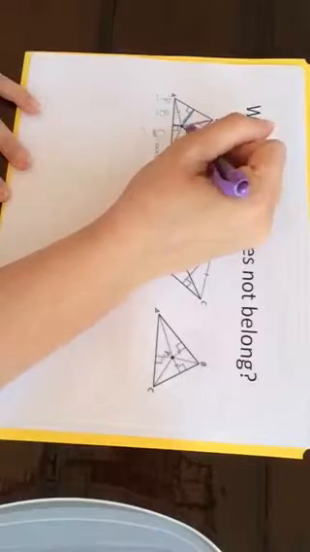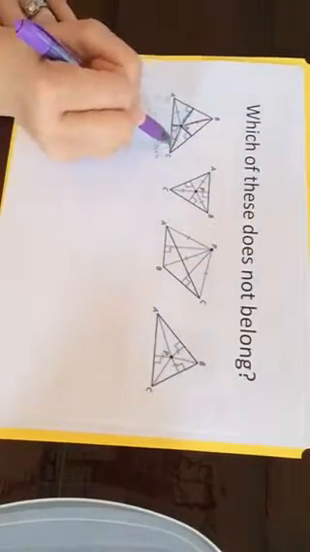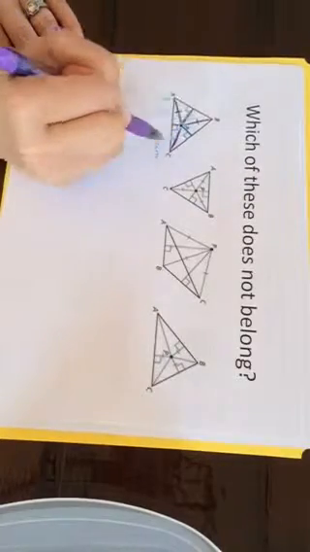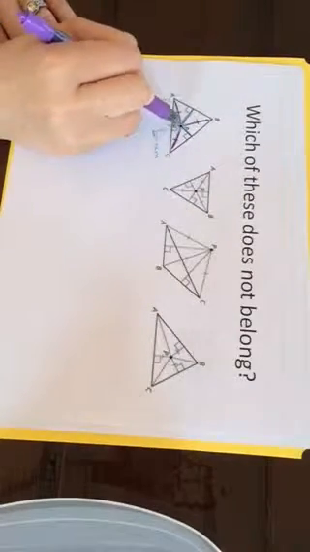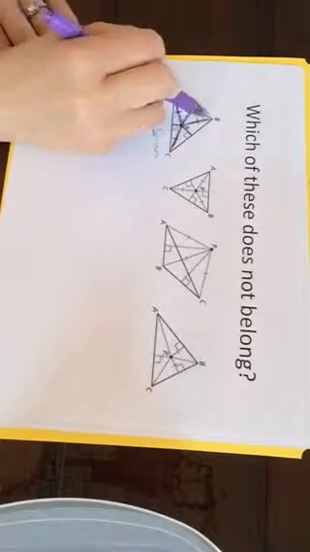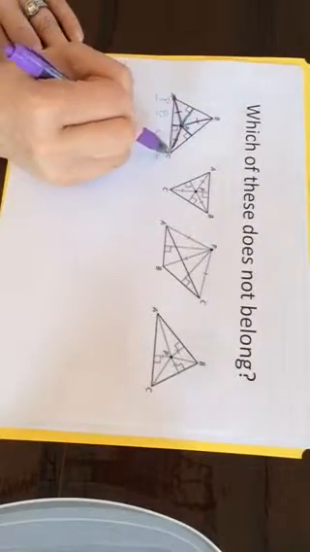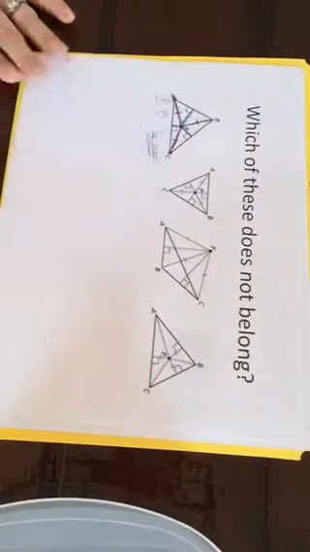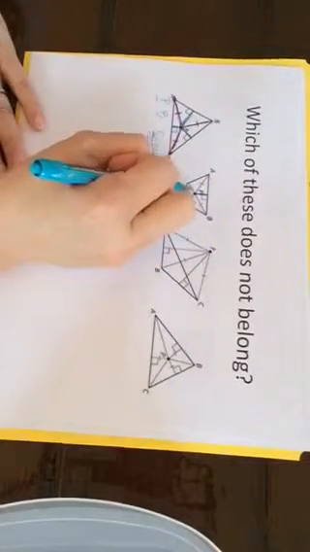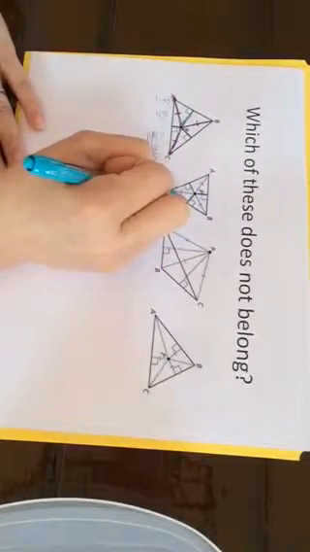So now I'm outlining these in purple, and you'll notice that those have congruence marks showing me that this point P is being equidistant to this vertex, equidistant to that vertex, equidistant to that vertex. So that guy is showing the circumcenter. Looking at this guy here, we see that we have a perpendicular line, and a perpendicular line.